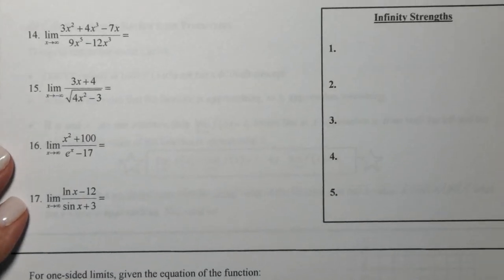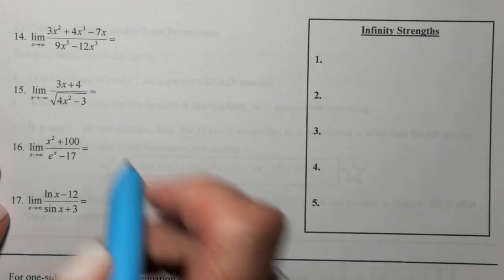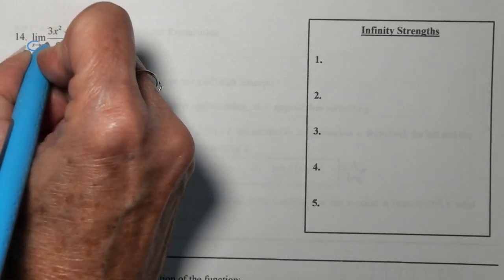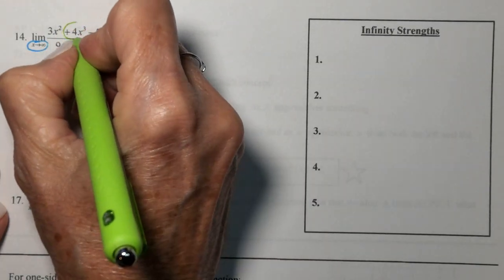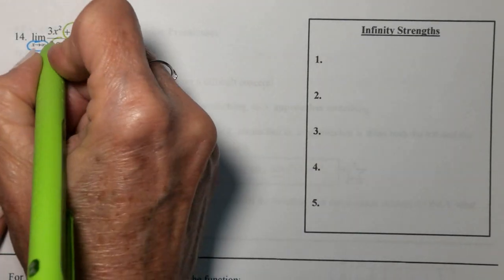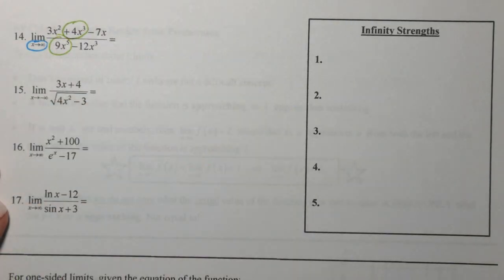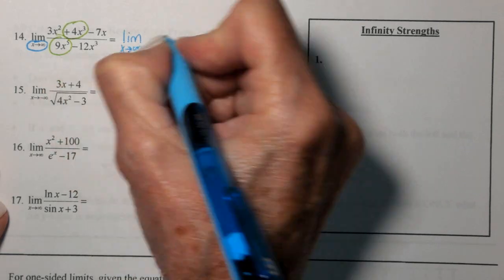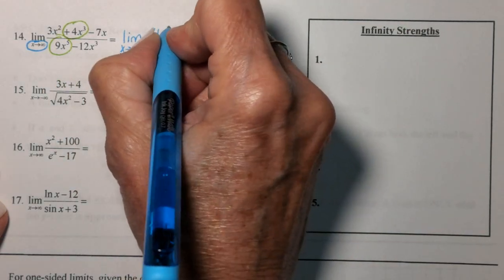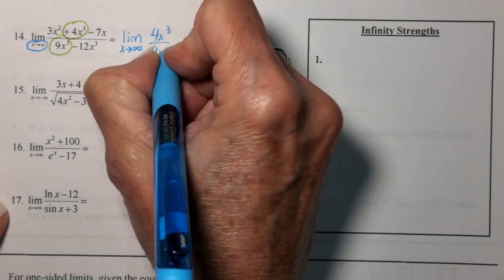All right. When you have a limit going to infinity, as x is going to infinity, I want you to think of it this way. I want you to find the highest powered term on top and the highest powered term on the bottom. You can ignore everything else. This is the limit as x approaches infinity of just the 4x cubed over the 9x to the 5th.